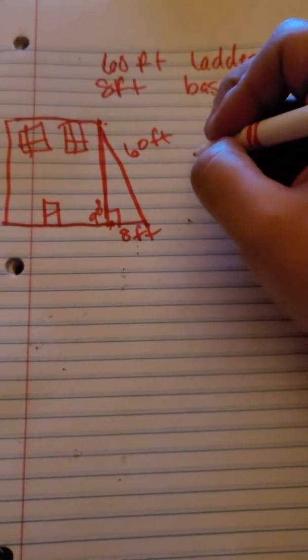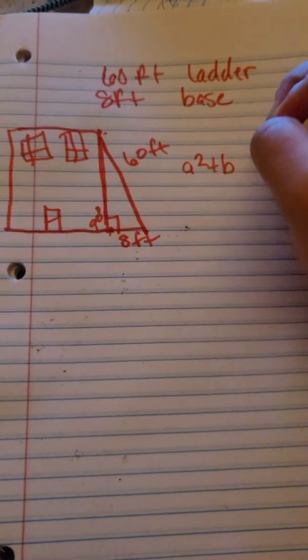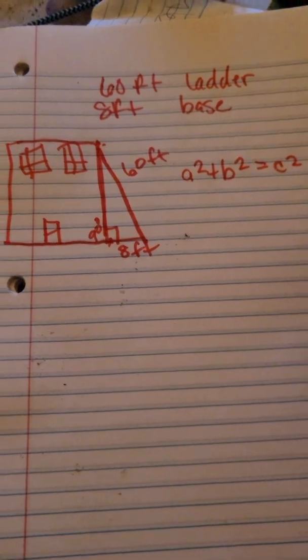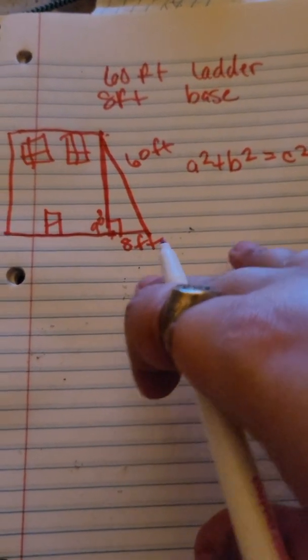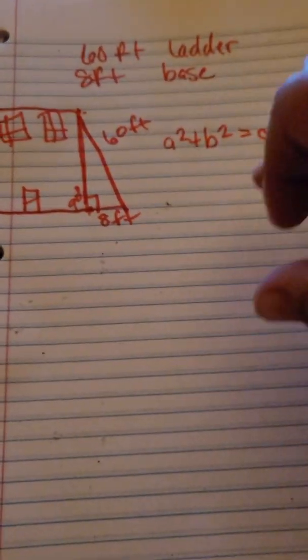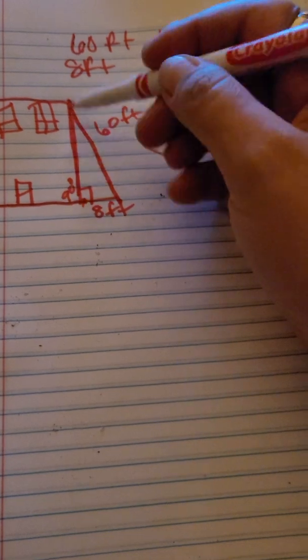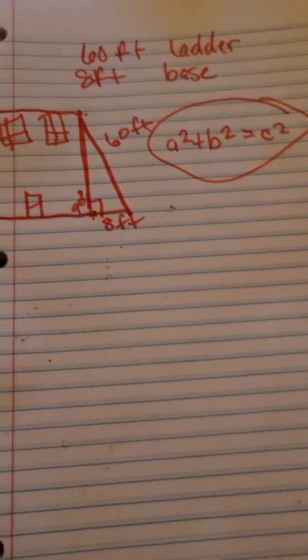All right, so a squared plus b squared equals c squared. Now first off, what we're going to want to do is look and see what we actually know to help solve with this equation, because we've got to find out how tall that is.